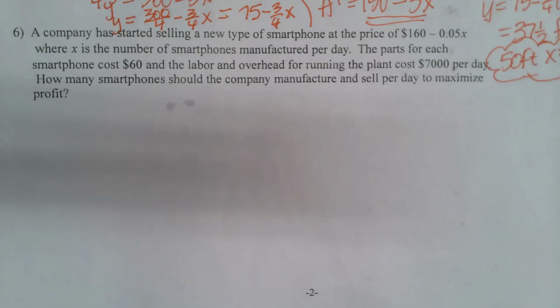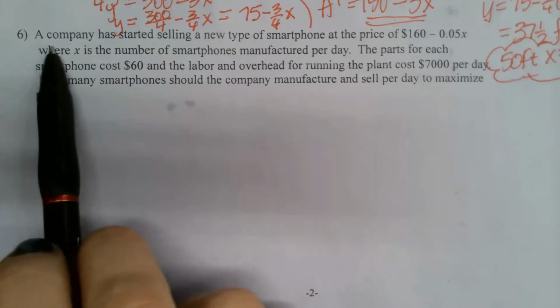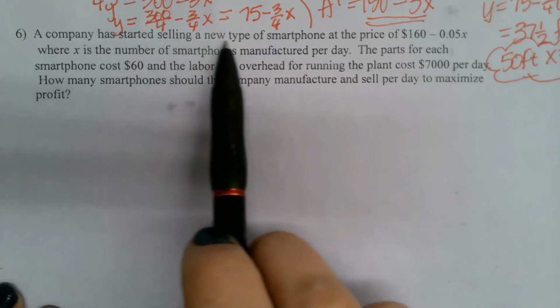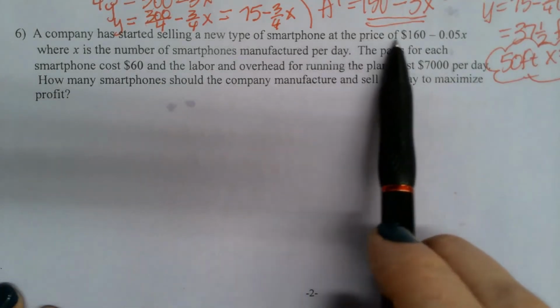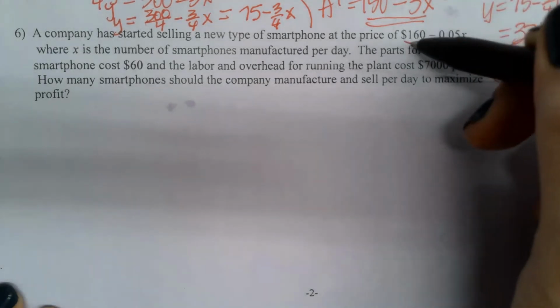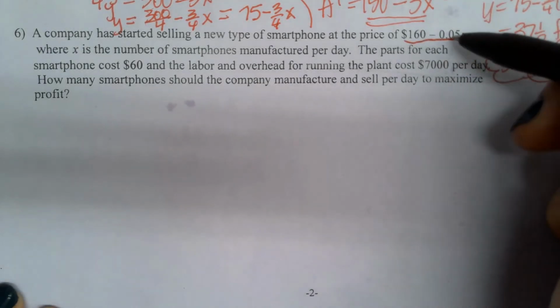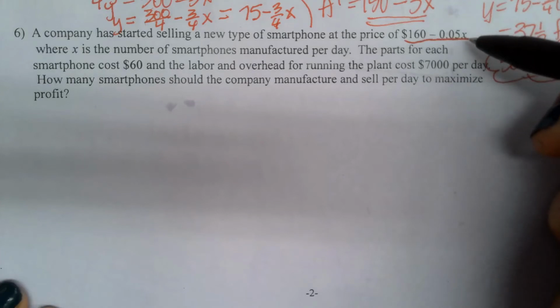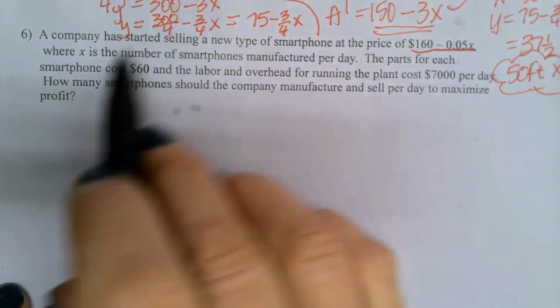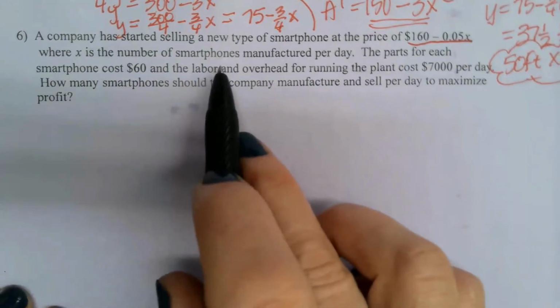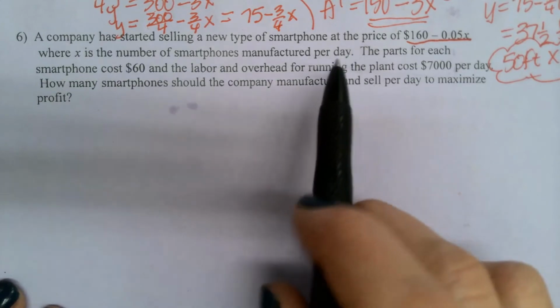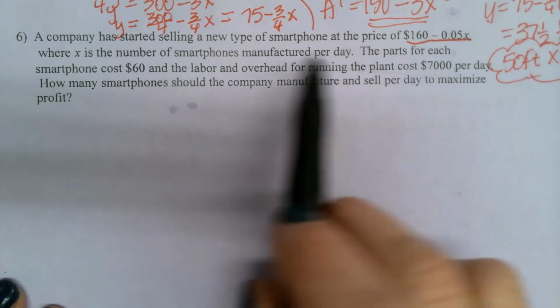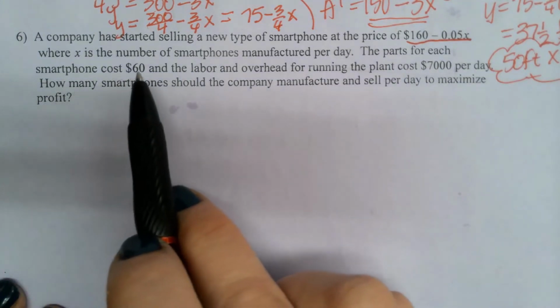So in this smartphone problem that we have here, we have a company that's selling a new type of smartphone at the price of $160 minus 5 cents for every phone made, where X is the number of smartphones manufactured in a day. The parts for each smartphone cost $60. That's each.